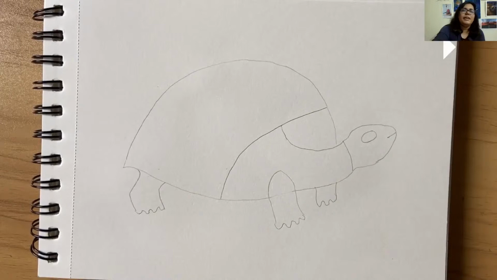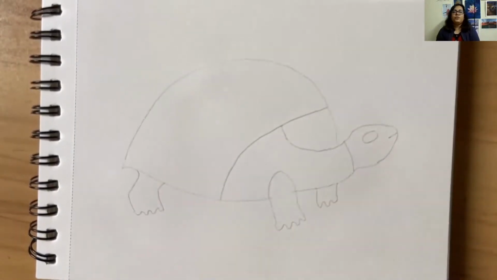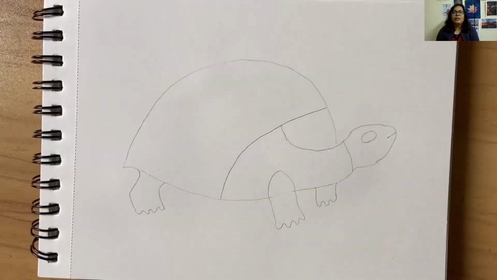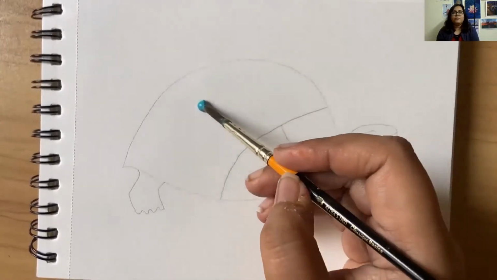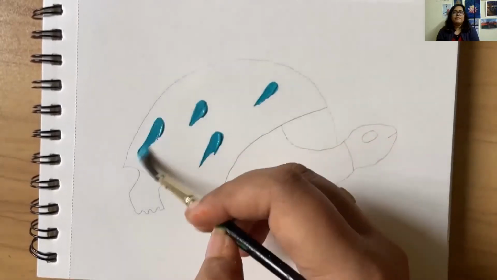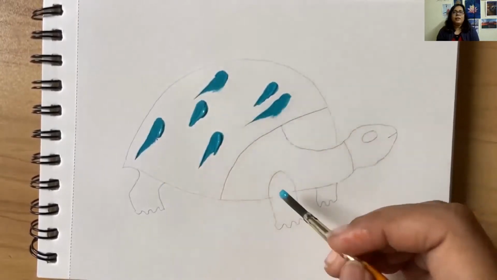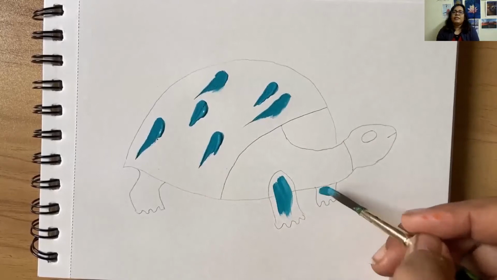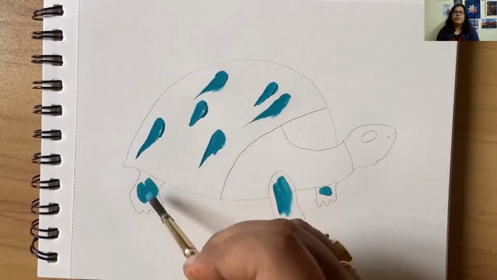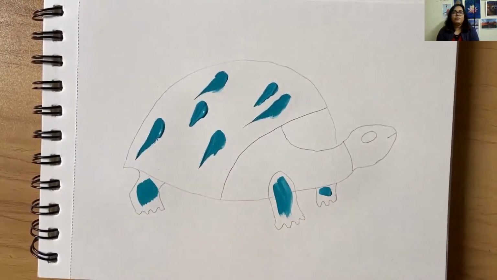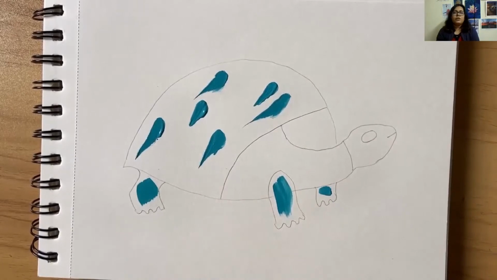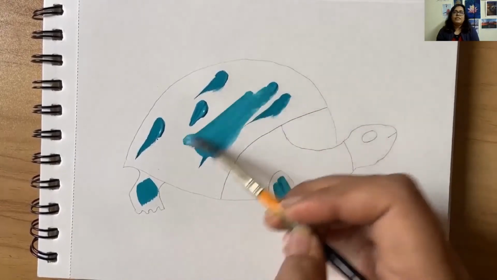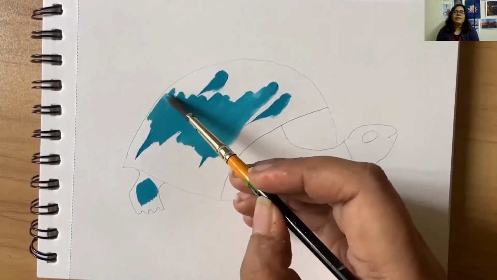So the first part is very, very simple. You just need to select the color that you want to use. So for the shell, I'm using this blue color. So I will just take a little bit of color. I will spread it all around and I will completely cover up the shell portion. Okay. So here I've just applied a little bit of color and using water. I'm coloring the same for the legs also. Okay. Same color for the legs also. Now using a little bit of water, I will just completely cover up all of that area.